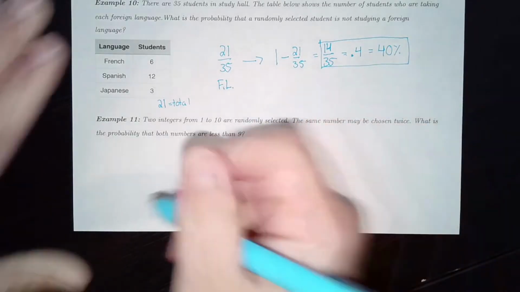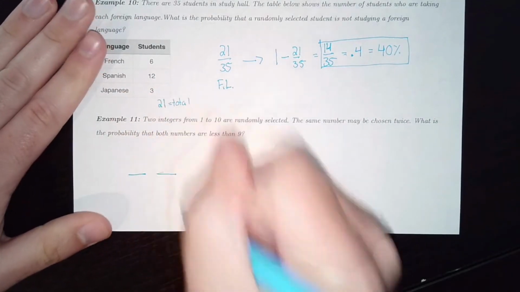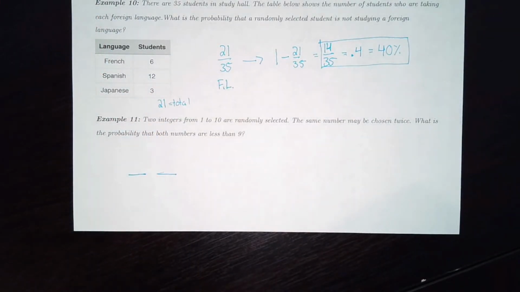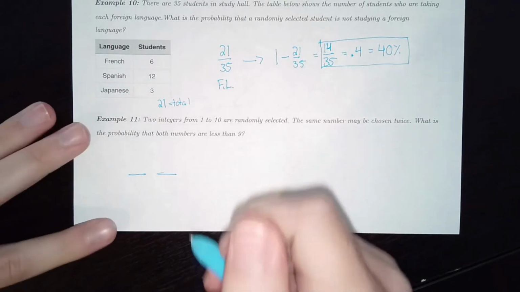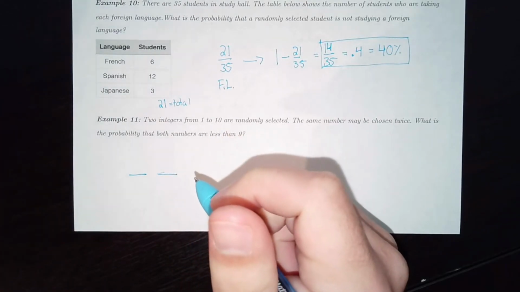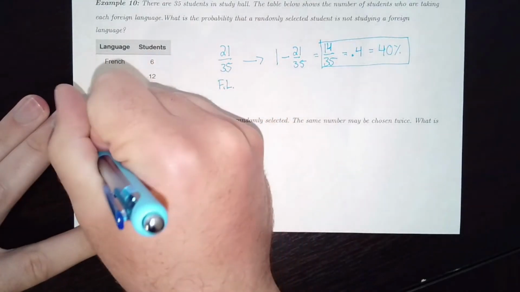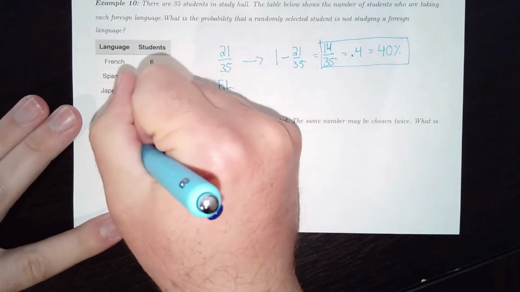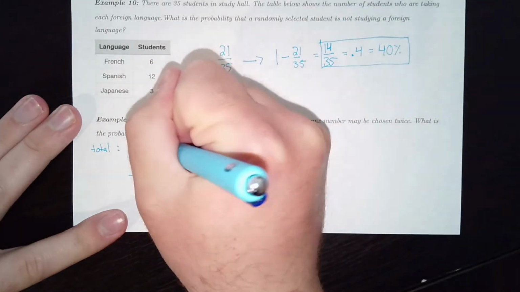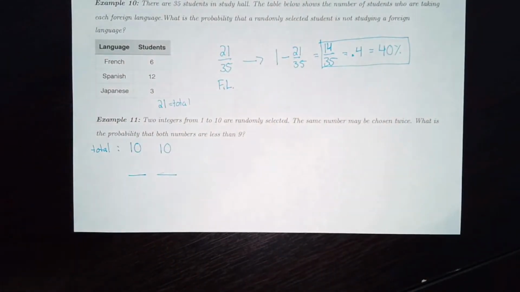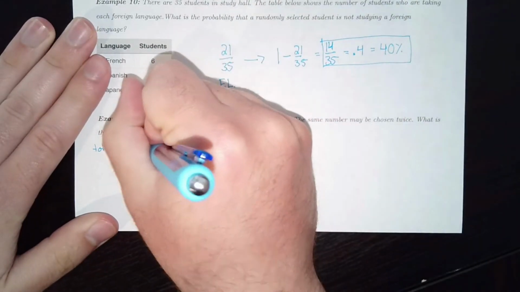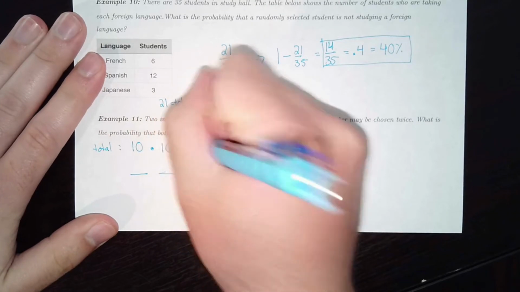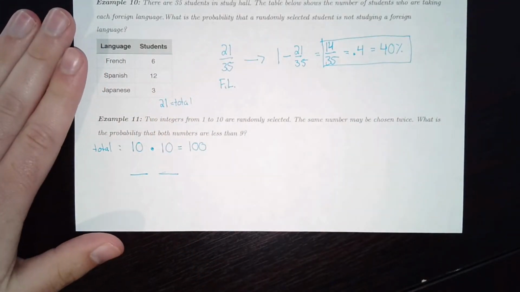So I want to think of this almost like the password, where you have 2 places. Okay? Well, my total number for each of these is going to be how many total choices I have. I would have 10 numbers for the first one and 10 numbers for the second, because I'm picking 2 integers. I'm picking 1 through 10. There's 10 options there, and I could also pick 1 through 10 for the second number. If I multiply those, just like our fundamental counting principle tells us, I have 100 options total.